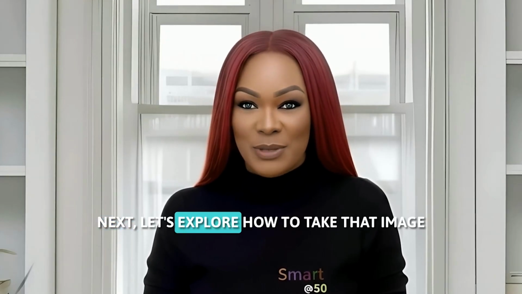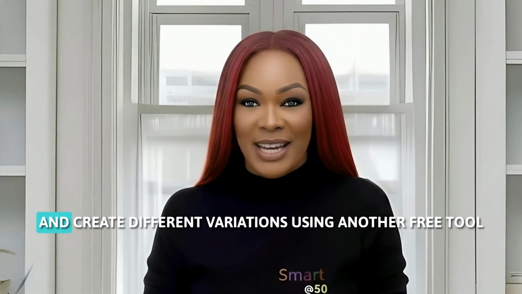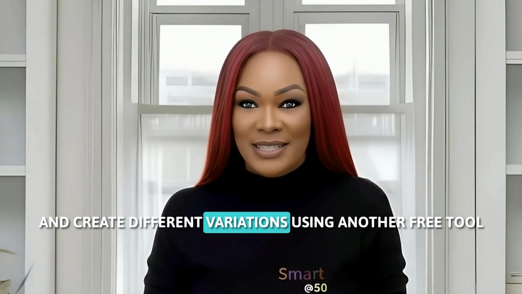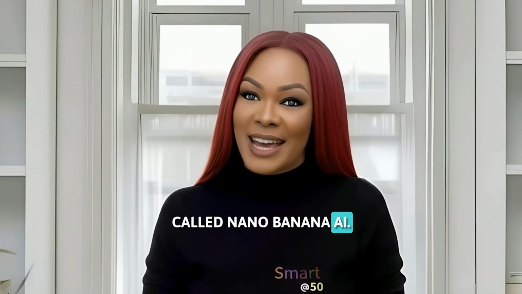Next, let's explore how to take that image and create different variations using another free tool called Nano Banana AI.